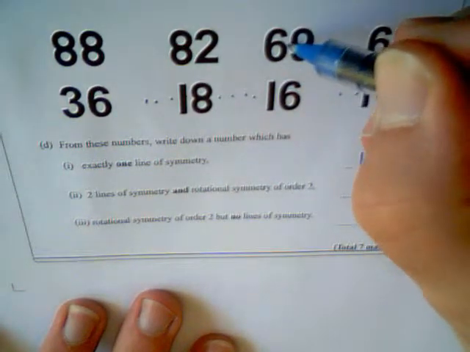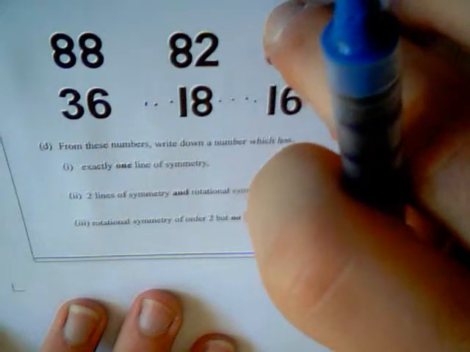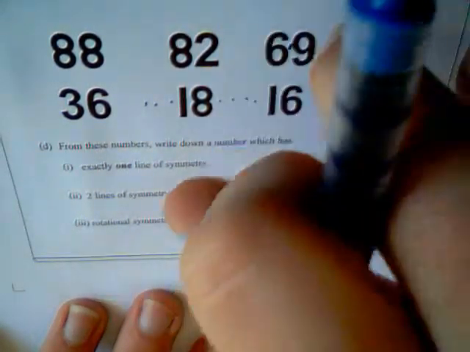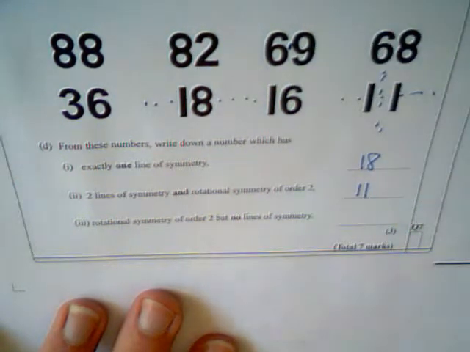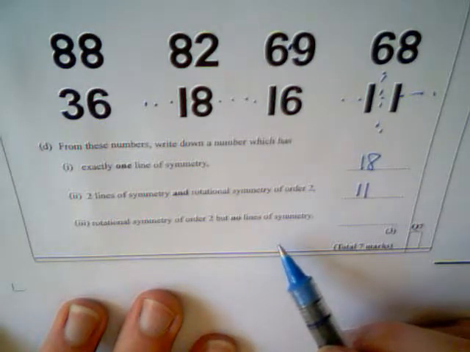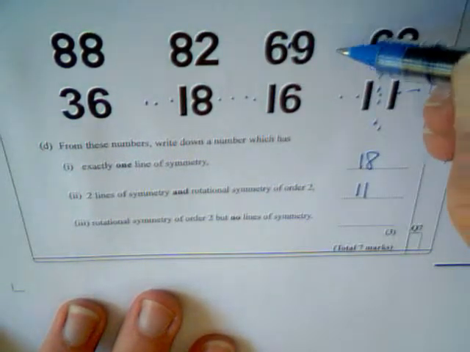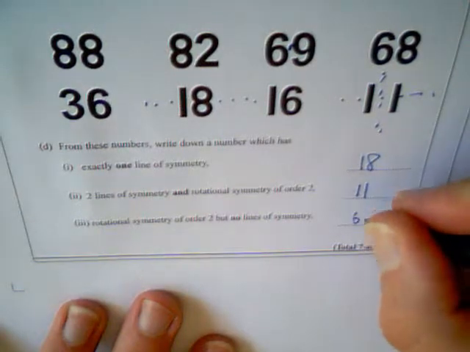Well, in fact, if you imagine this is the origin here, if we rotate this twice, once, 2, we see that we get 69 again. But does it have any lines of symmetry? Well, no, because we can't draw a line here, or there, or there. So it has no lines of symmetry, and the answer is 69.